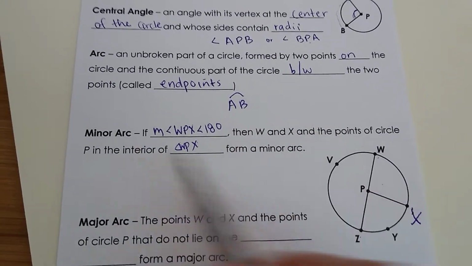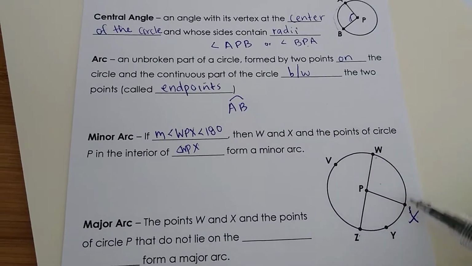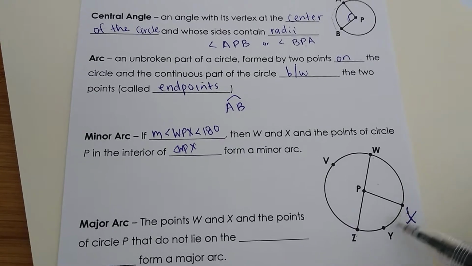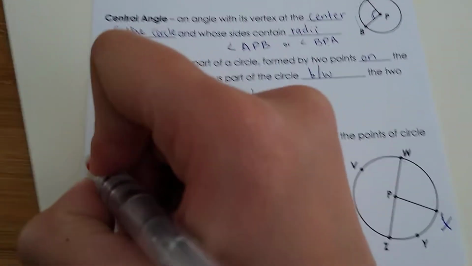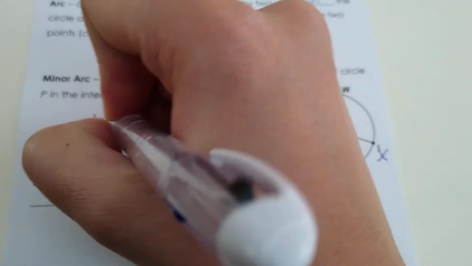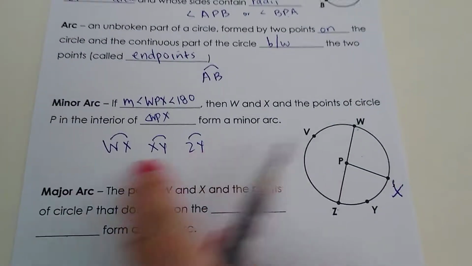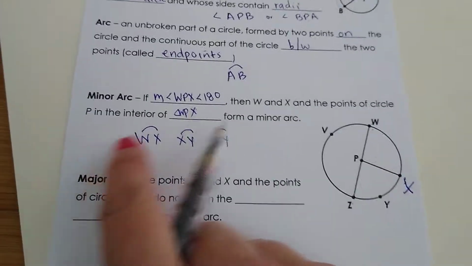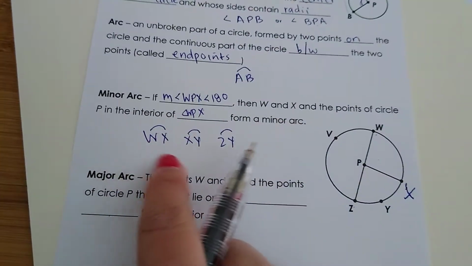So here an example would be arc WX, arc XY, and then also arc YZ. If they are asking you to give all the minor arcs, you would be giving all three. And you note it the same way we did up here with 2 letters.